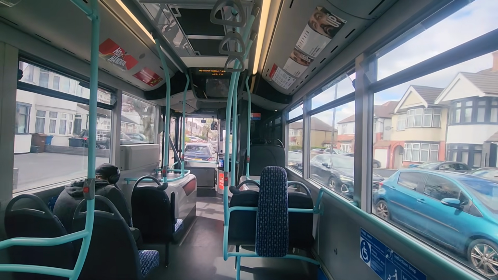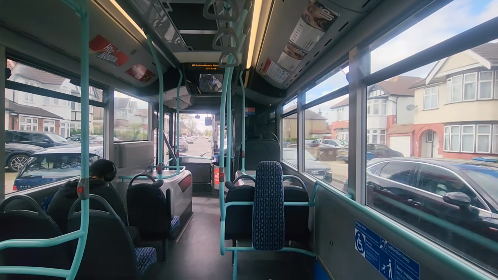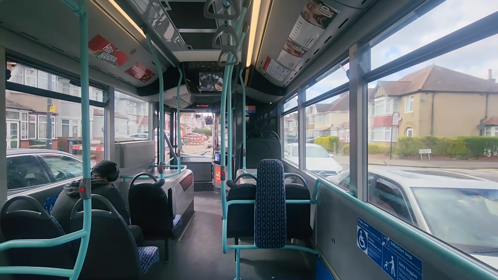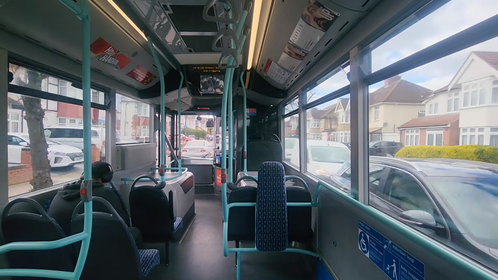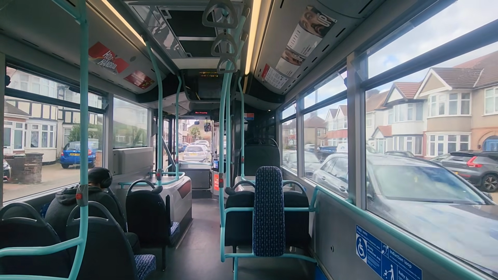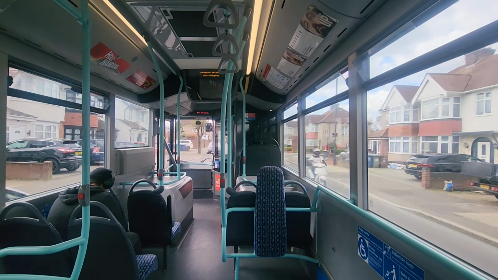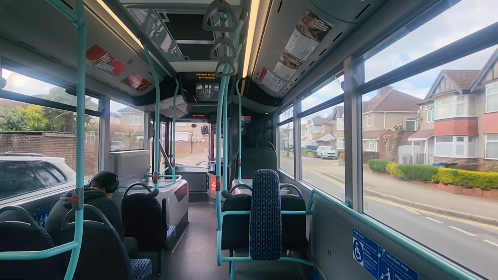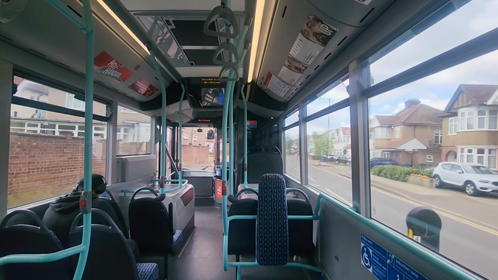H9 to Northwick Park Hospital. Kings Hill Avenue.